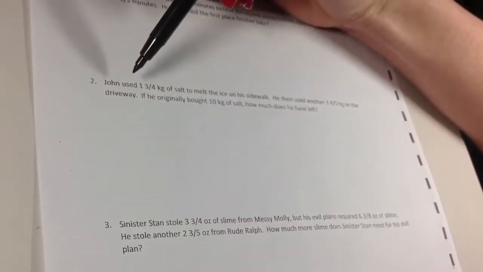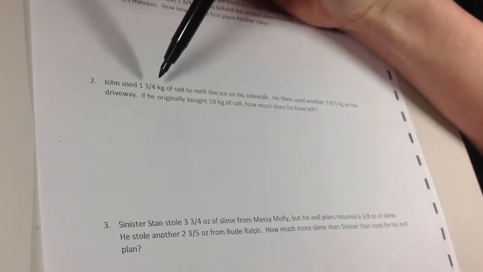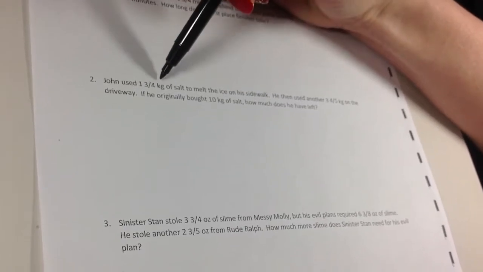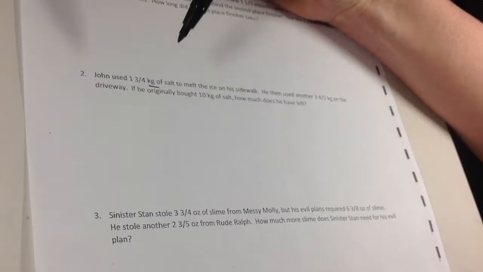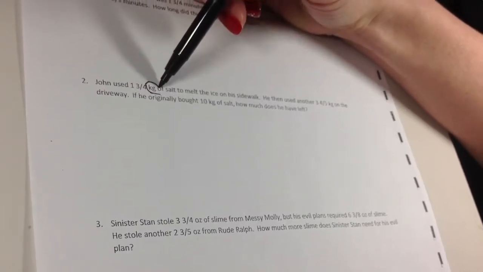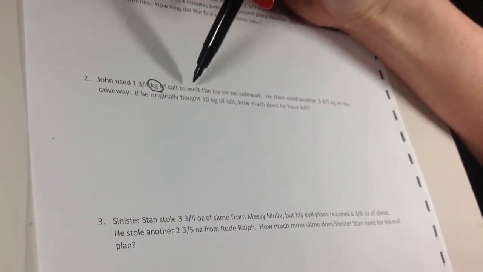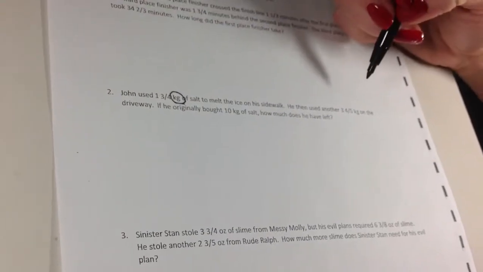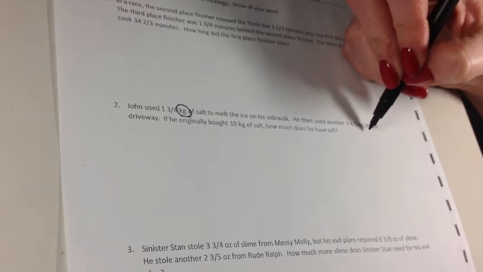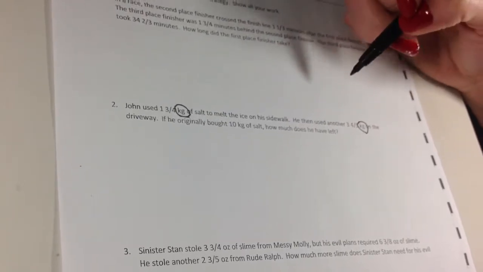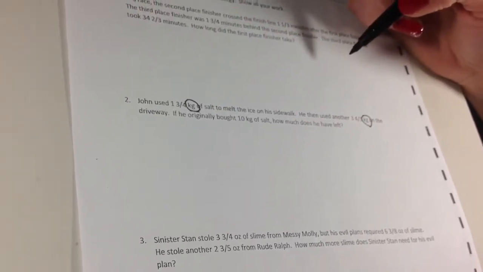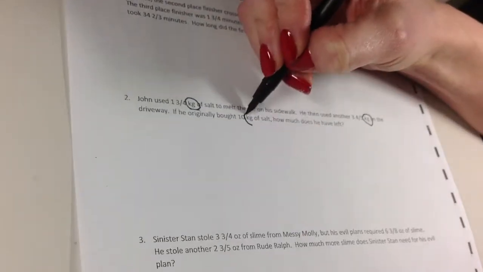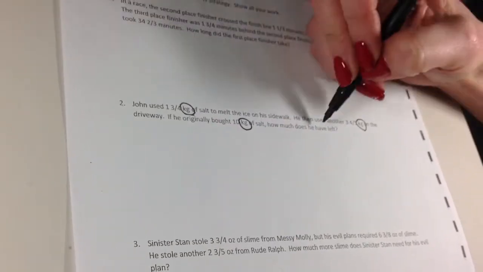So this one says, John used 1 3/4 kilogram of salt. I'm going to circle the word kilogram or underline it. That way I can check to see if there's a conversion. To melt the ice on a sidewalk. He then used another 3 4/5 kilogram on the driveway. If he originally bought 10 kilograms of salt, how much does he have left?